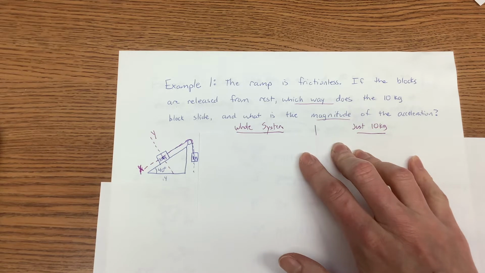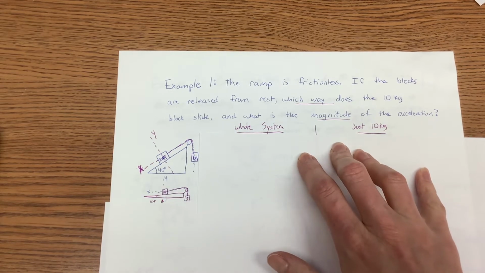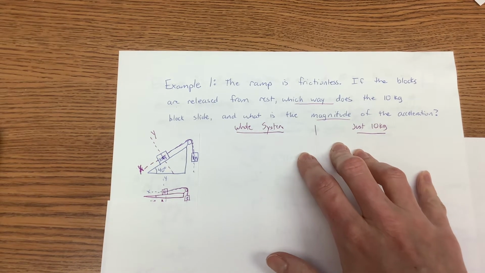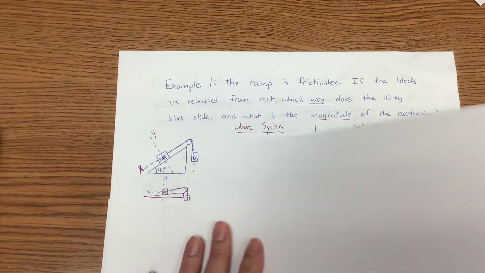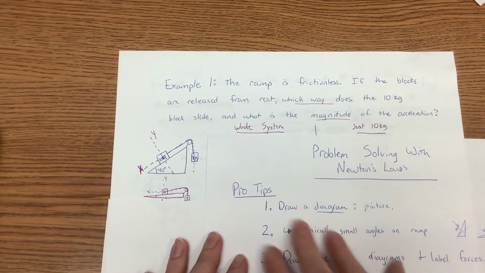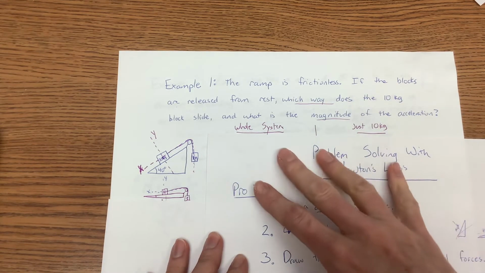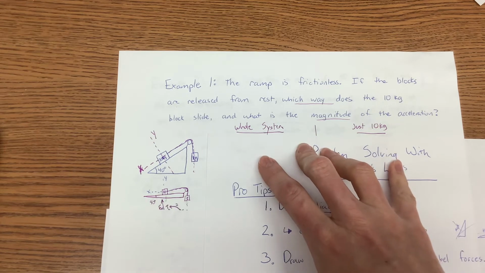Now I redrew the diagram with a comically small ramp because it helps me split things up into components. And that's what I need to do in order to work with my system. Okay, now let's flip this over so we can see what I'm doing here. Okay, so I drew it comically small. All right, so I'm going to draw some free body diagrams here.